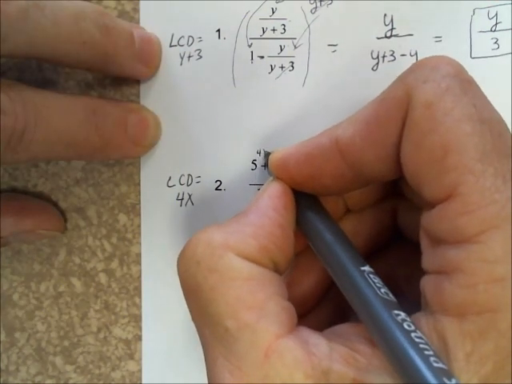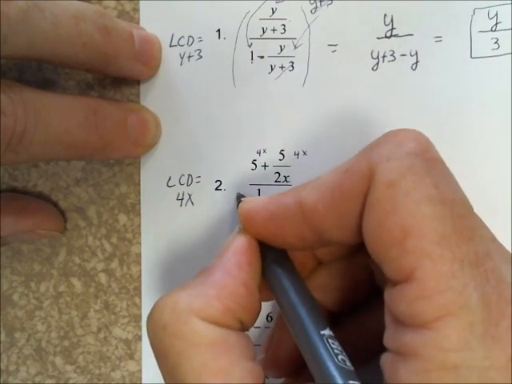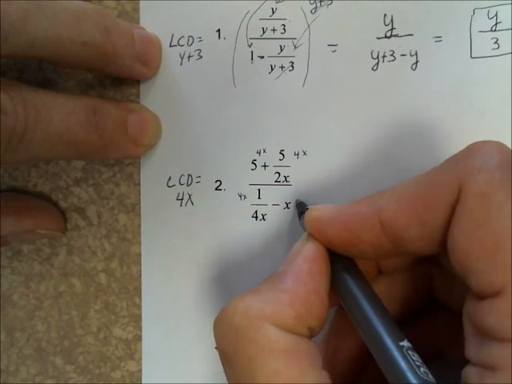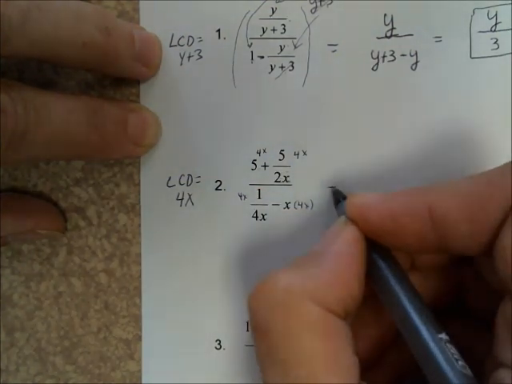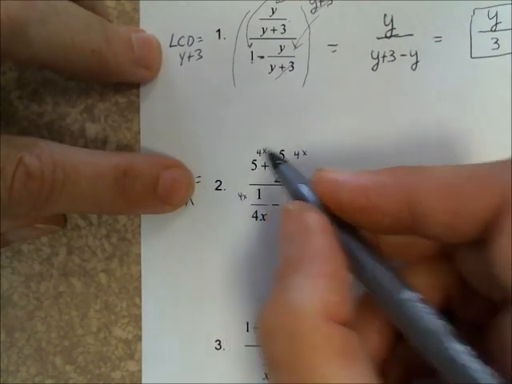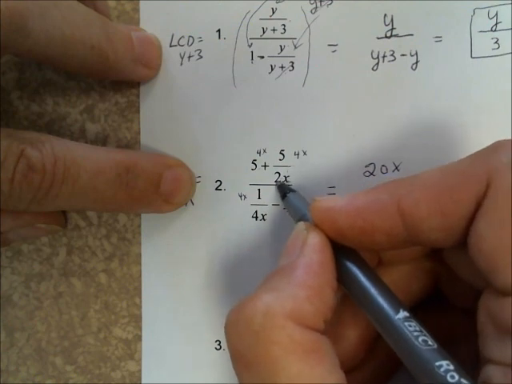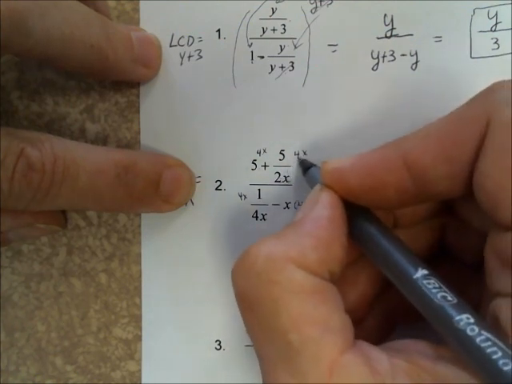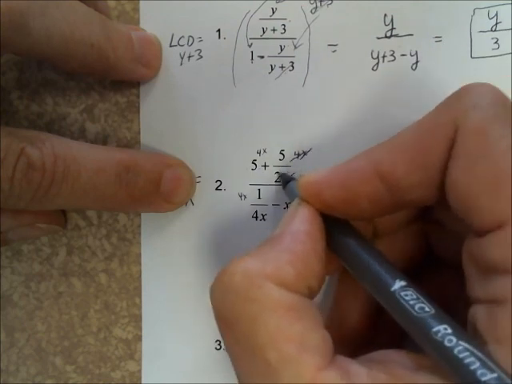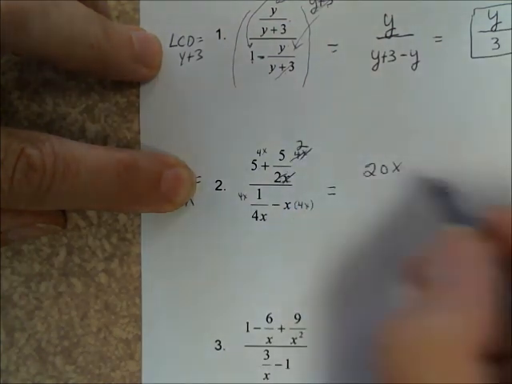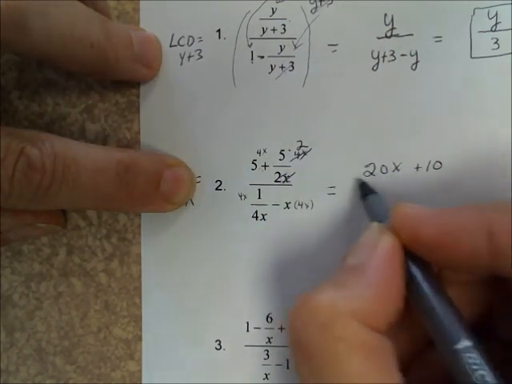I think I will put a 4x by everything this time. 4x here, 4x here, 4x here, and a 4x here. All 4 of those parts get multiplied by 4x. 5 times 4x is 20x. The 4x and the 2x, well, how does that simplify? The x's will cancel out, and 4 over 2 reduces down to 2 over 1. And you're left with plus 5 times 2, which is plus 10.